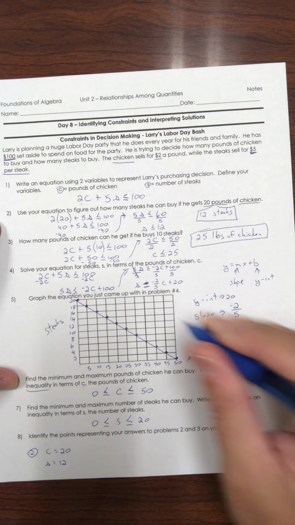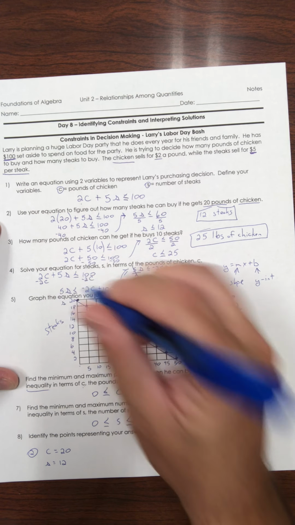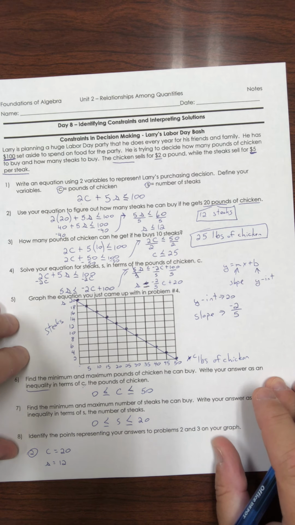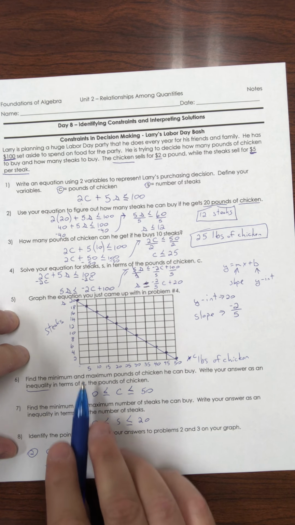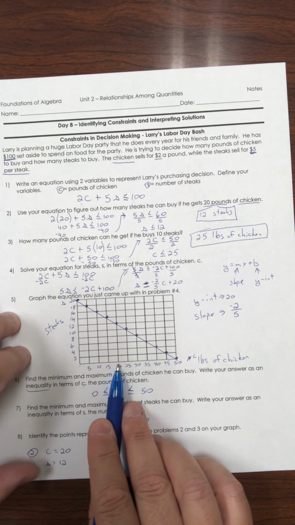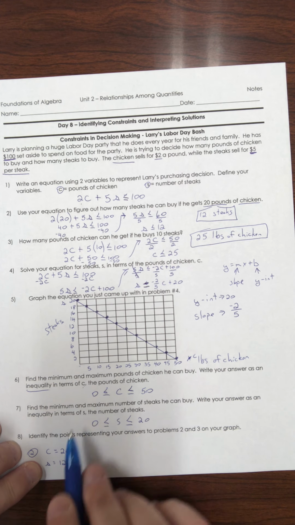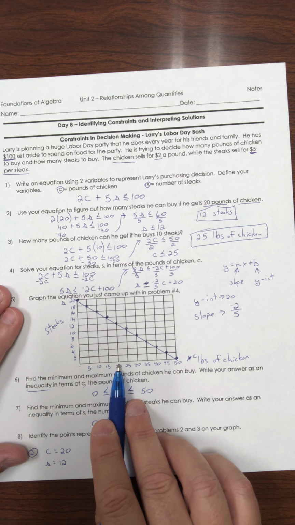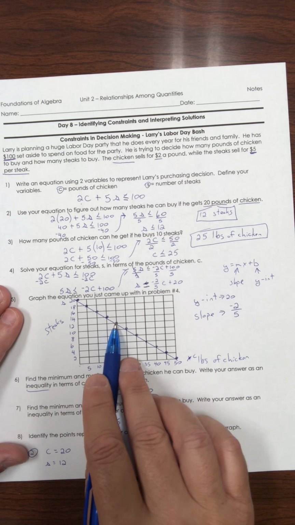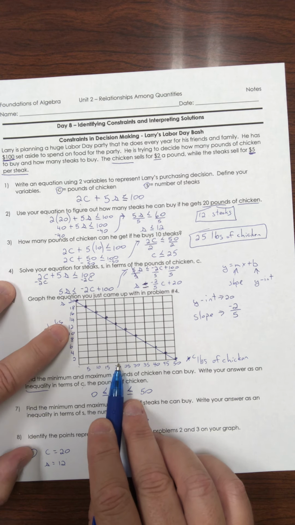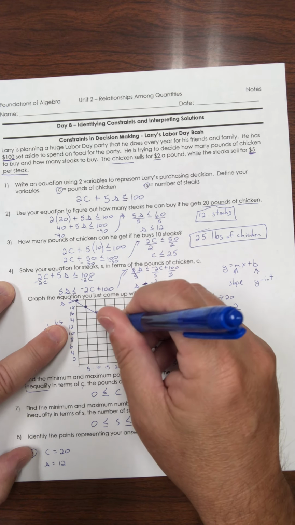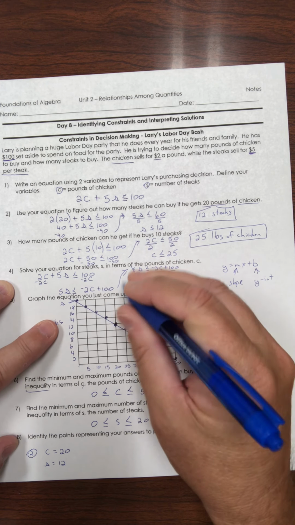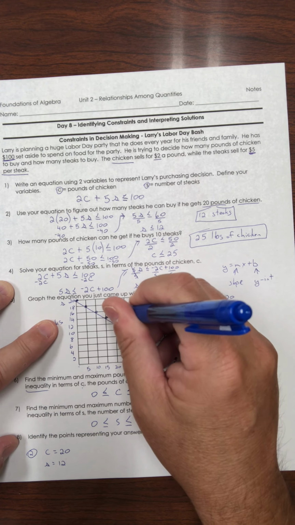So really it's not X and Y, it's C and S. So go to 20 for the pounds of chicken and then go up till we hit 12. So there's 20, there's 12. So 20 pounds of chicken, 12 pounds of steaks, there's that point. That would be for number 2.